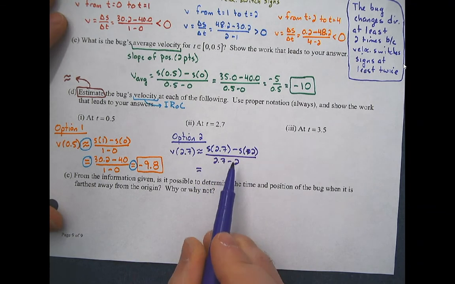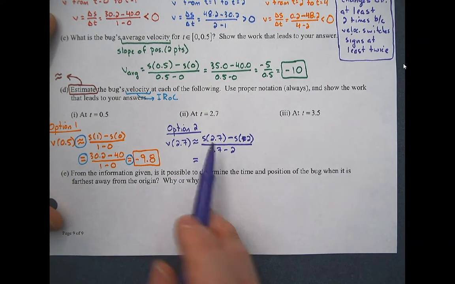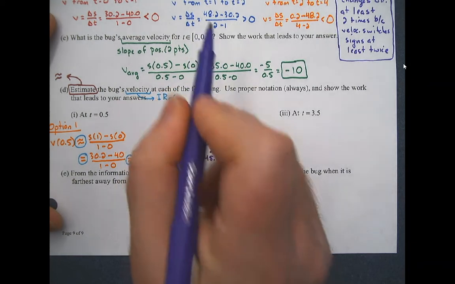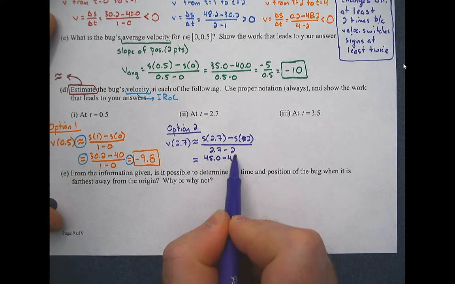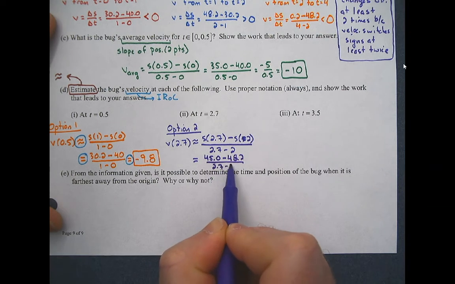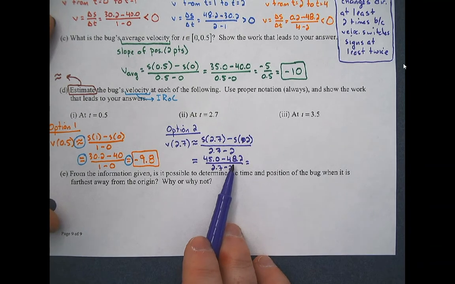As I continue on, when I plug in the values, at 2.7 I get 45.0. At 2 I get 48.2, over 2.7 minus 2. Oh boy, this would be negative 3.2.